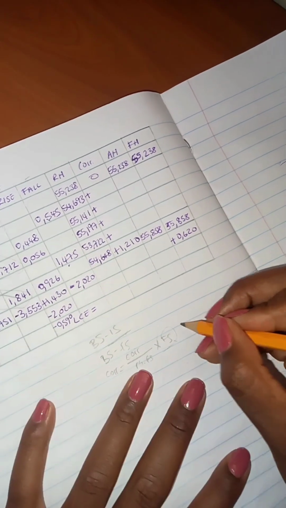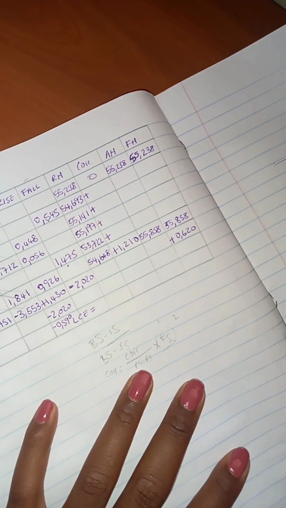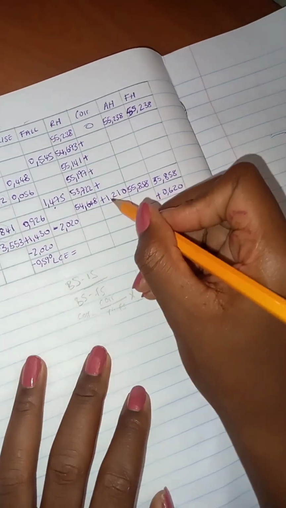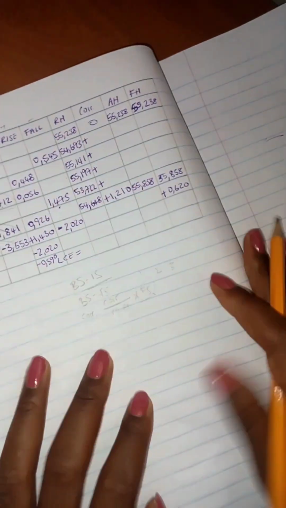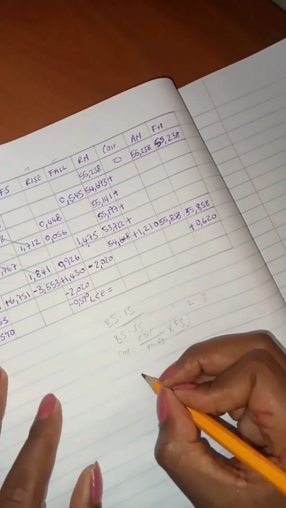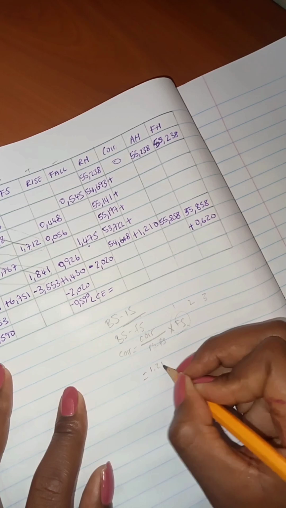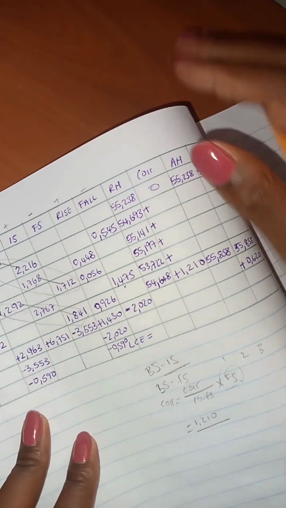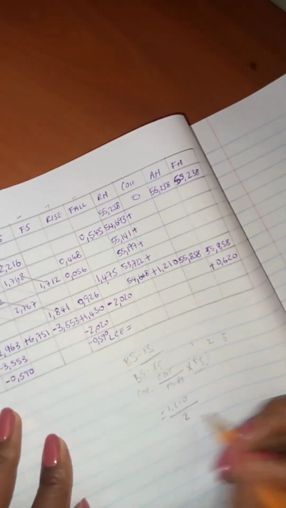If we are on the first fore side, we say 1. If we are on the second fore side, we say 2. If we are on the third fore side, we say 3. And the number of fore sides we are going to calculate in the table. So this is how we do it. We have 1,210 over the number of fore sides. How many fore sides do we have? 1, 2. We have 2 fore sides.